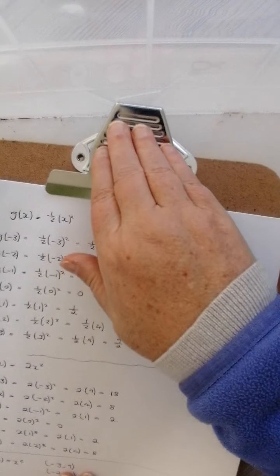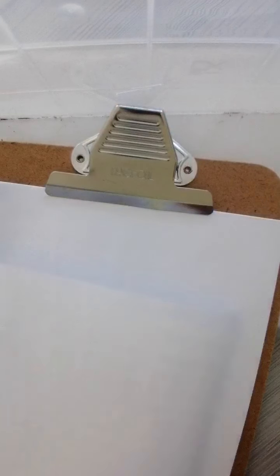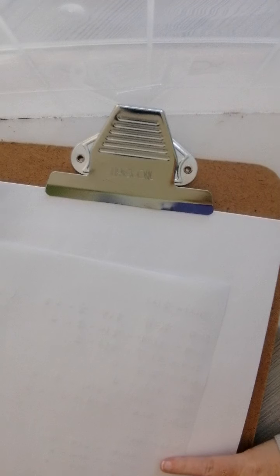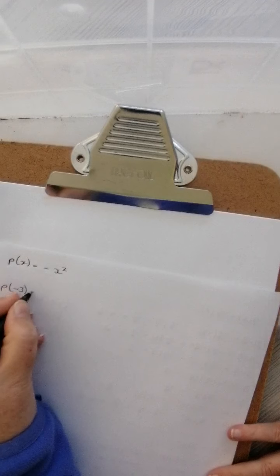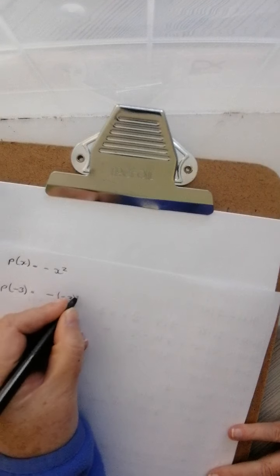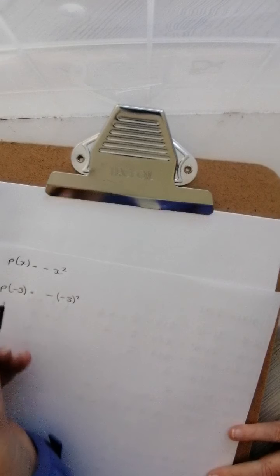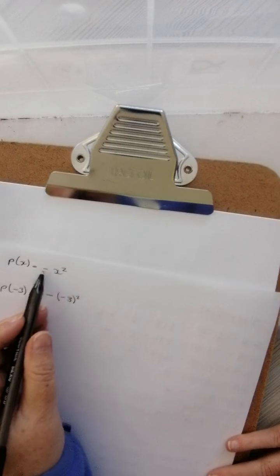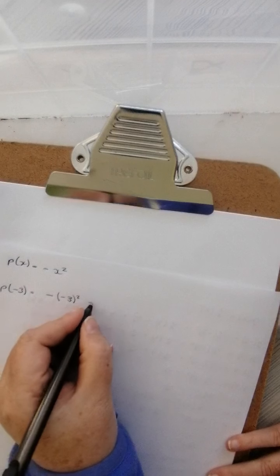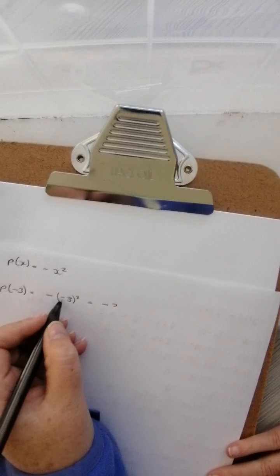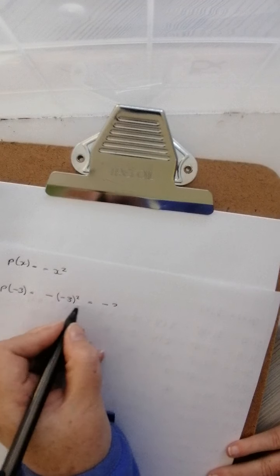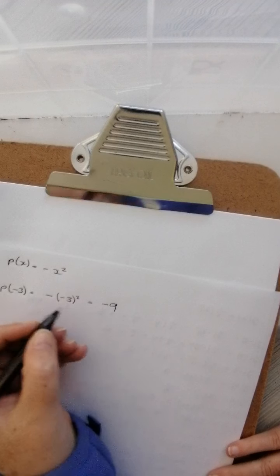Okay, now let's do the next one, which I gave you, which was p(x) equal to minus x squared. So let's see. P of minus 3 is minus 3 squared. Remember I'm only replacing the x, so that minus stays outside. So then I'm left with minus 3 times minus 3 is 9. So I'm left with basically minus 9.